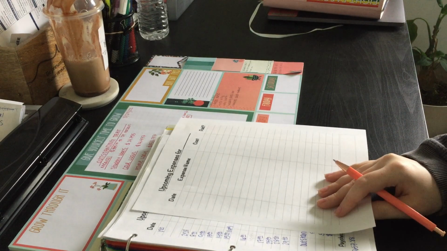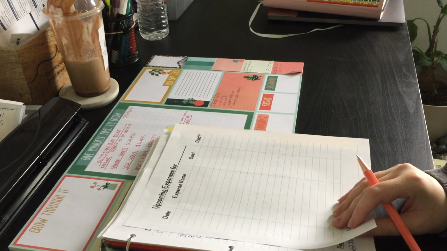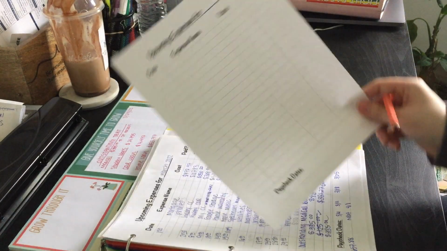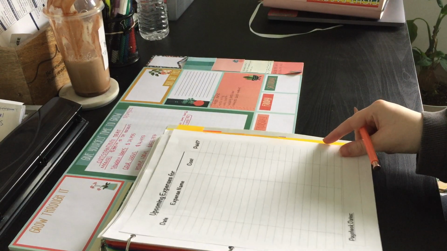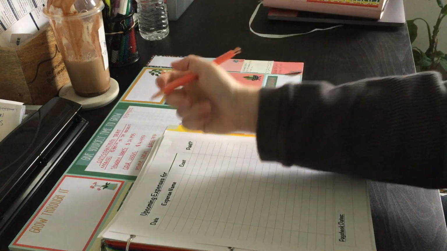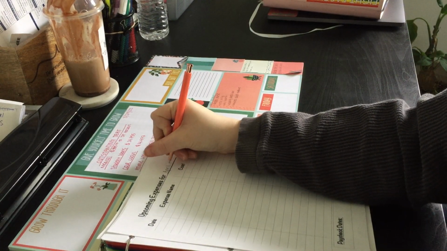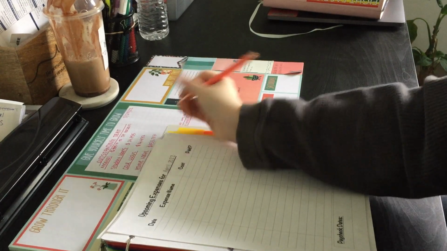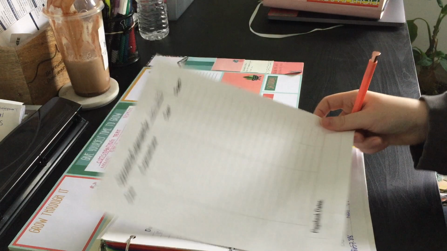So I'm going to go over that with you guys today and show you my process of how I do this every month. These are my sheets that I made, so at the top I'll put whatever month it is, just so I can also keep track throughout the year of where I'm at. So upcoming expenses are for April 2022. And also at the bottom I normally put the paycheck dates as well.